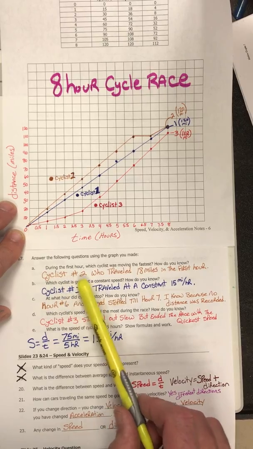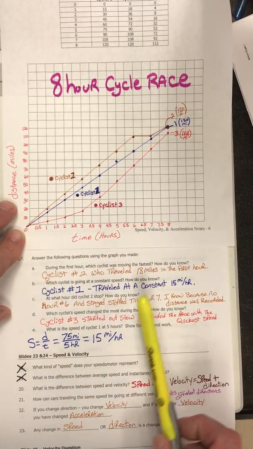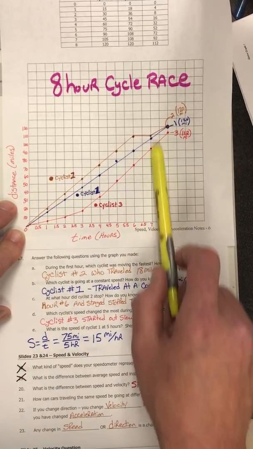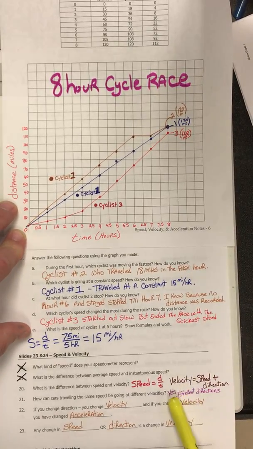So cyclist 2 went the farthest. Cyclist 1 had the most constant speed. And I checked it in 2 or 3 different spaces. I checked its speed. He was doing a constant 15 miles per hour.